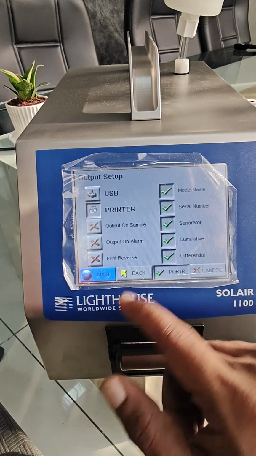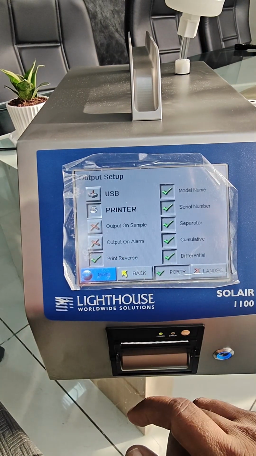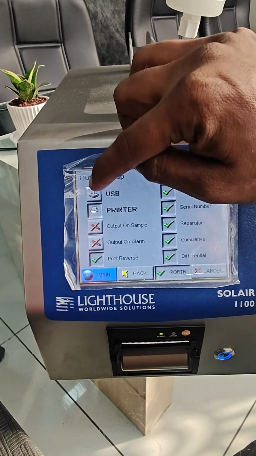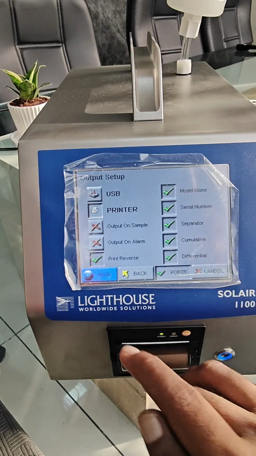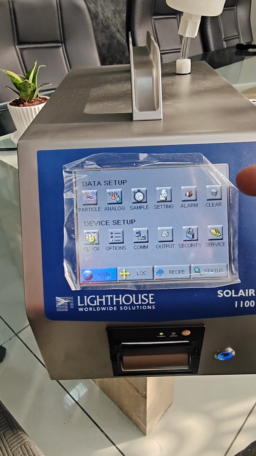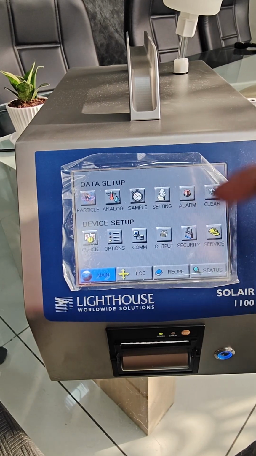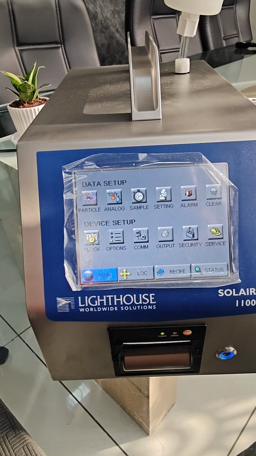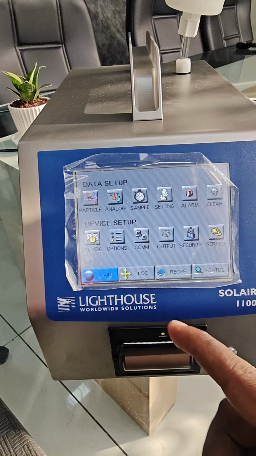We'll select the other reverse print. Okay, or you can have USB printer selections. If you have selected USB, you have to insert a USB on the back side to save the data automatically on the USB.